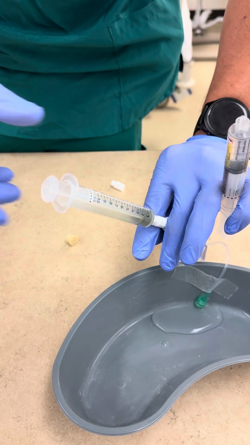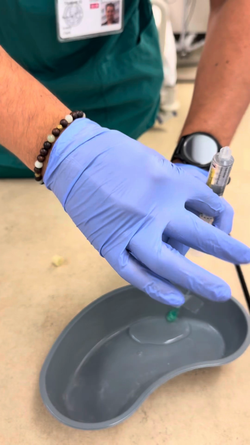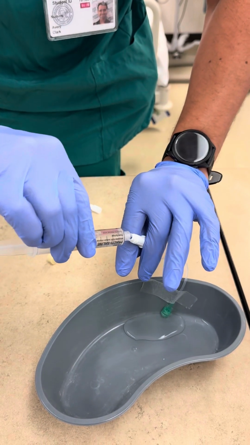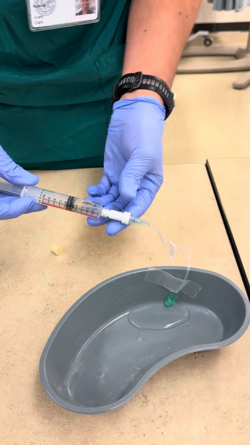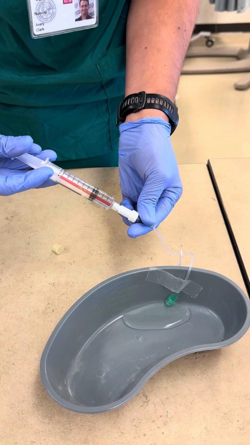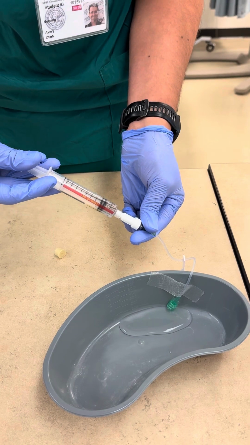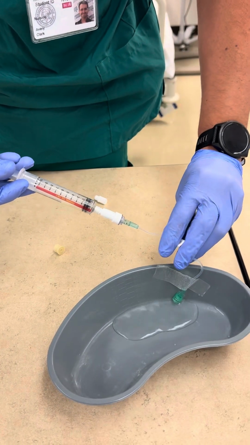Once that 30 seconds is complete, I'm going to remove the medication and place it to the side and take the remaining amount of saline. And I've completely waited the 30 seconds, so now I can administer the rest of the flush. And then at the very end, I'm going to ensure that it's saline locked.